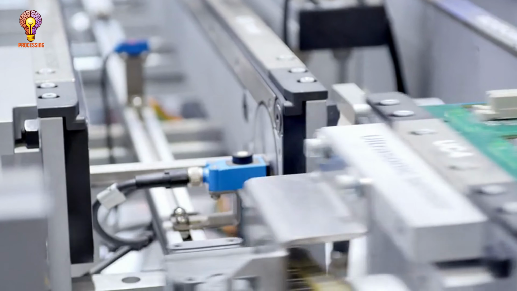5. Packaging and global distribution. A. Protective packaging. Anti-static bags prevent electrostatic discharge. Foam padding and shock-proof casings protect delicate components.